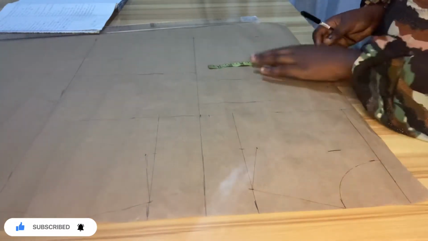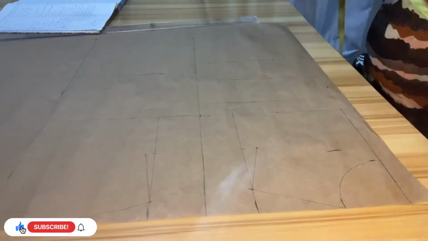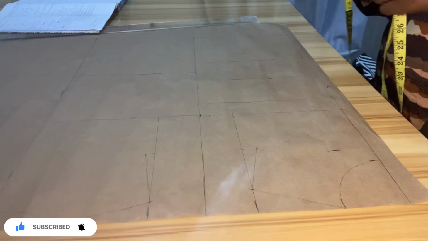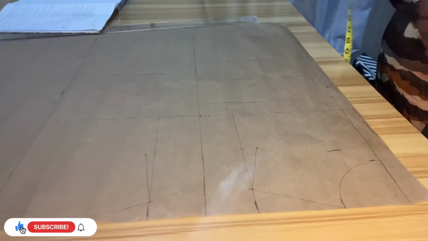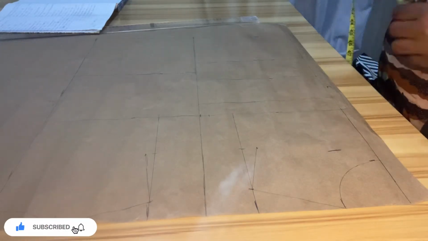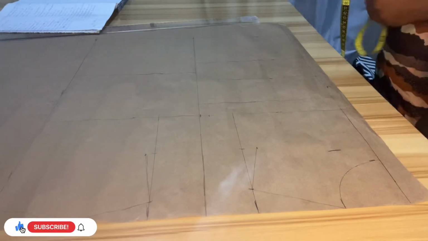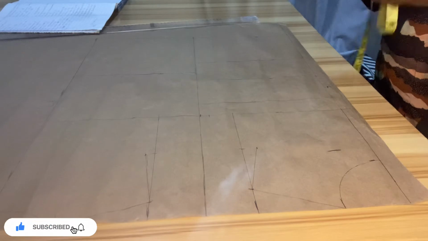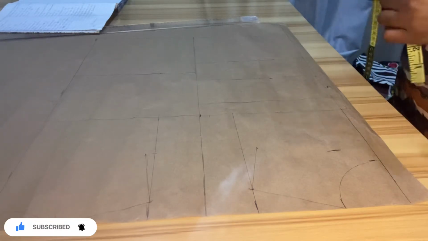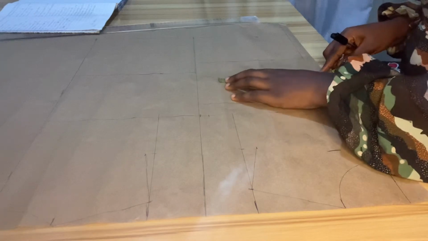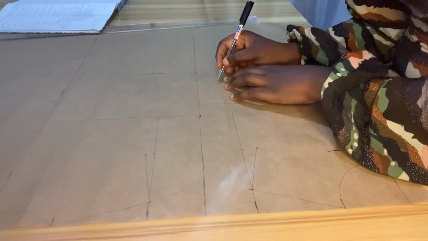Waist divided by 4: our waist is 31, divided by 4, and I'm going to add 1.5 inches for the darts, so that is 7.5 and 1.5 inches.